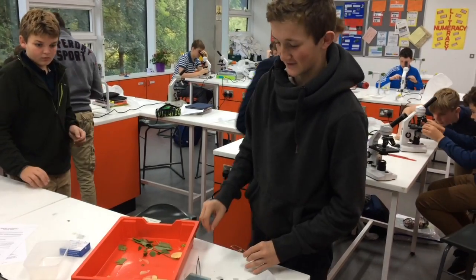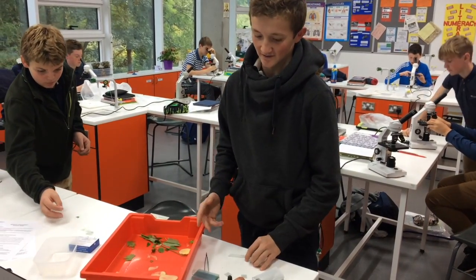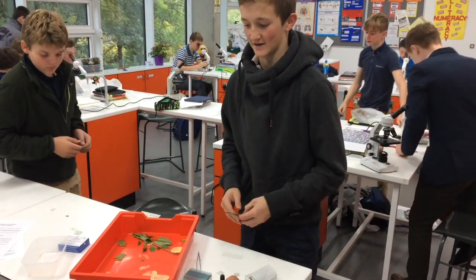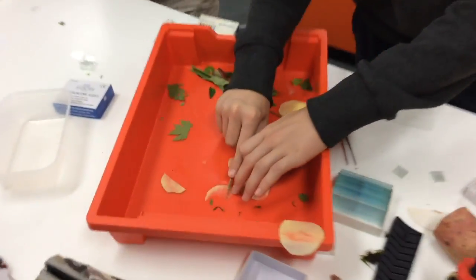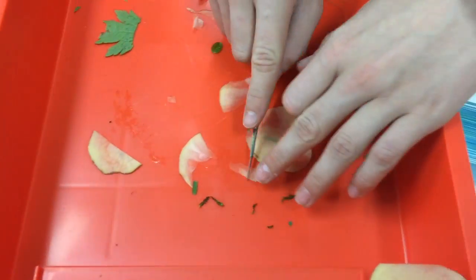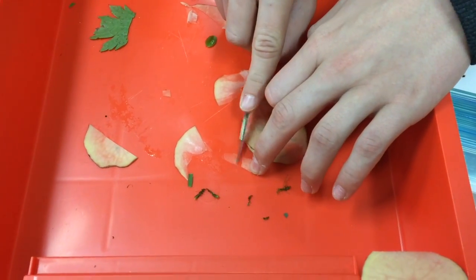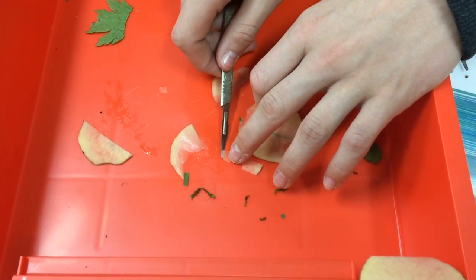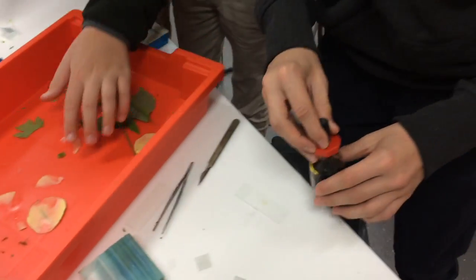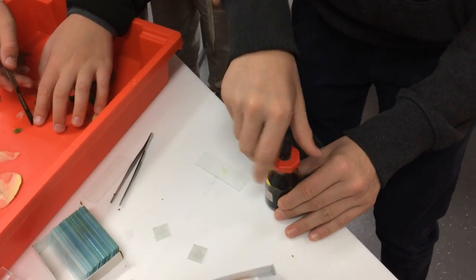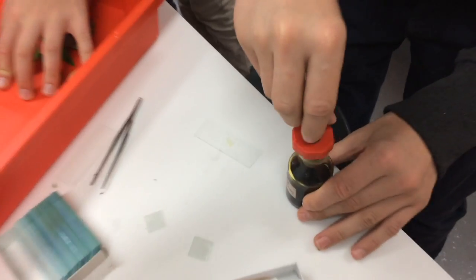Go for it. I'm going to make a potato slide to look at under a microscope. Just get a small bit of potato. Why is it cut so thin? So you can see through it, like the layers and stuff. Excellent, okay. You just slide that onto the slide there, and you get your iodine. Why are you using iodine? So you can see it clearly under the microscope.